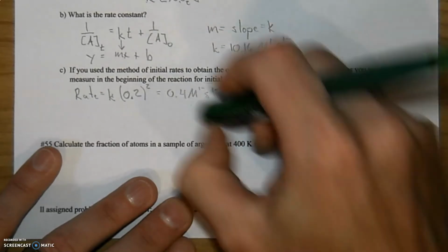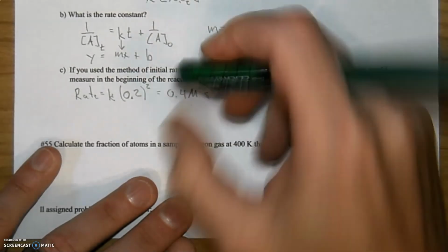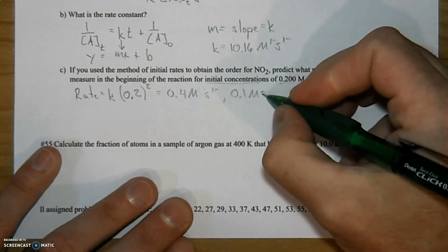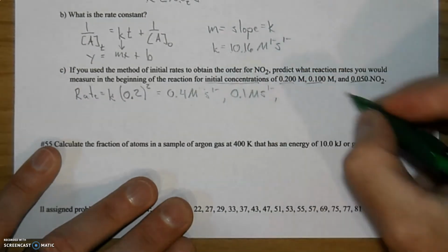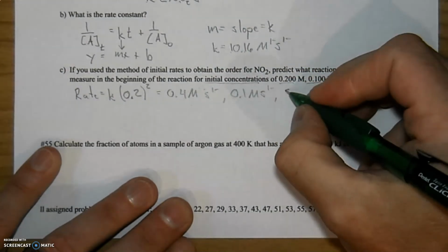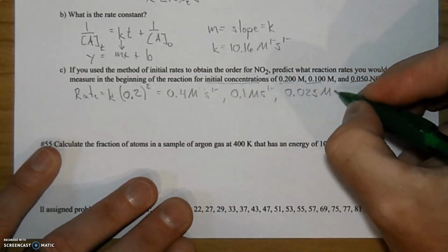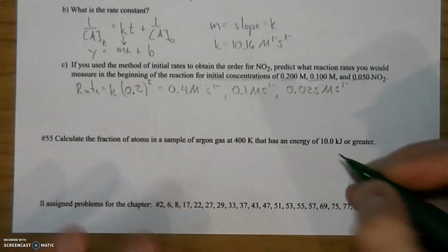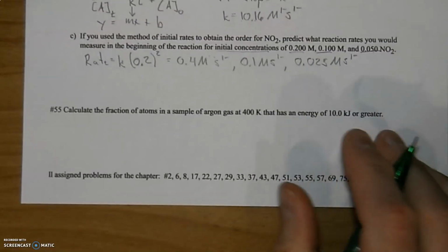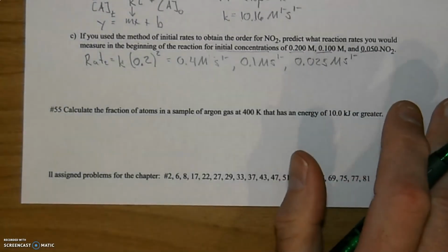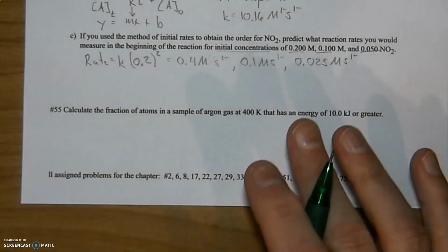The second one is 0.1 molarity per second, and the last one would be 0.025 molarity per second. And that one's done. Okay, let's bounce over to the notes and see if we can knock out a little bit more for this lecture.